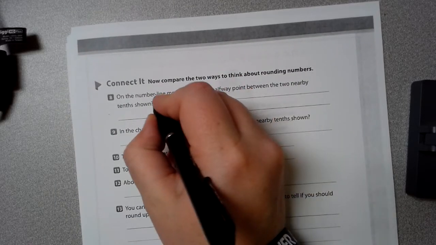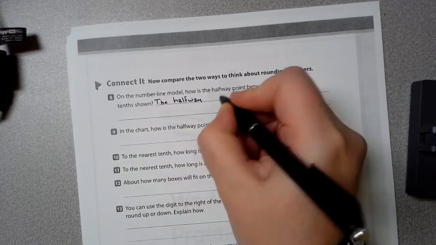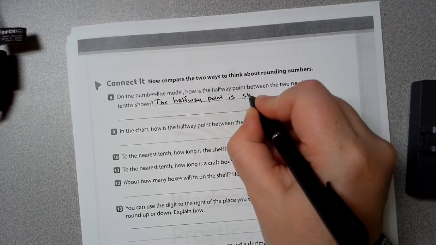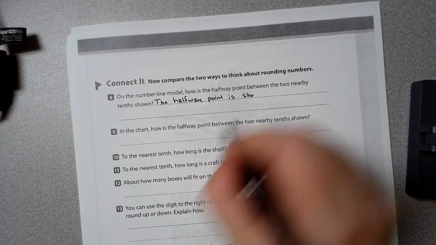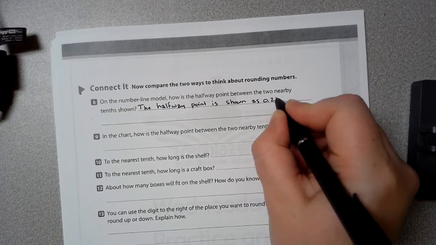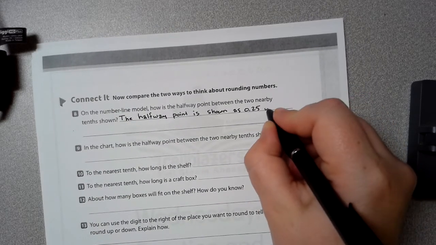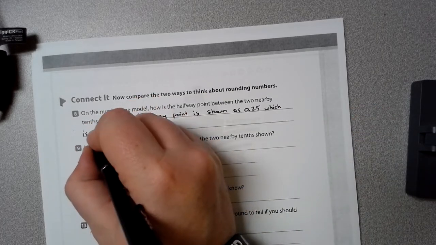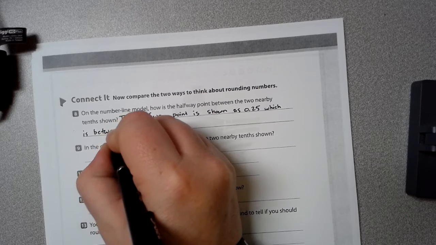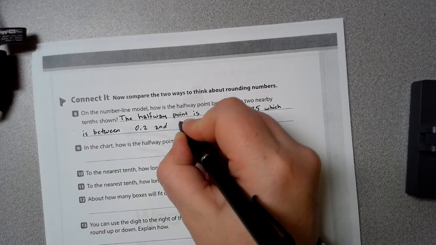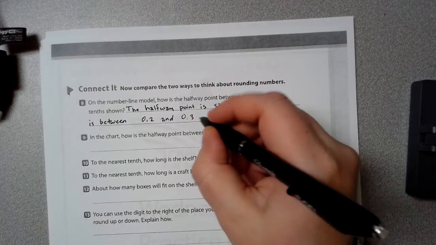So let's say the halfway point is shown as 0.25, which is between 0.2 and 0.3.